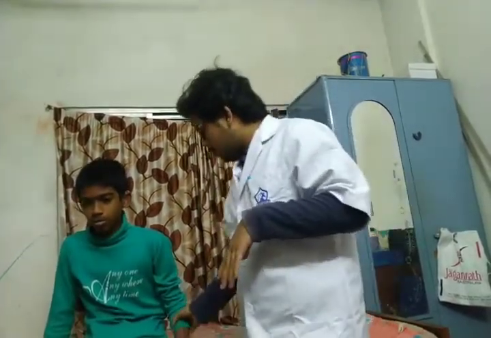Now we will talk about the pronation. This is called supination, this is called pronation. This is supination, this is pronation. In the previous slide you saw the muscles that play the major role in pronation, that is the pronator teres and pronator quadratus.